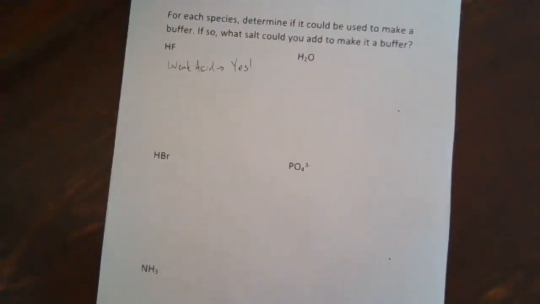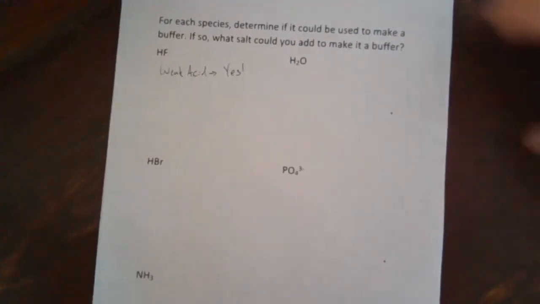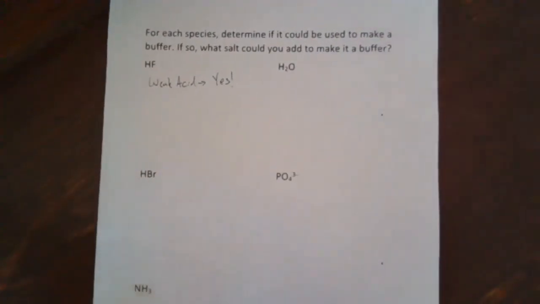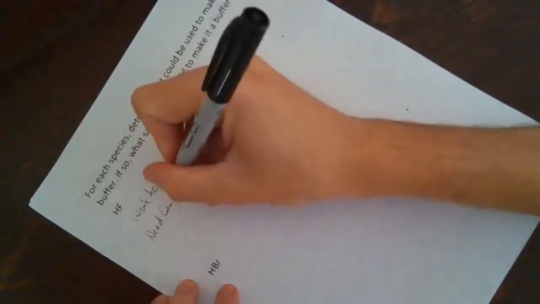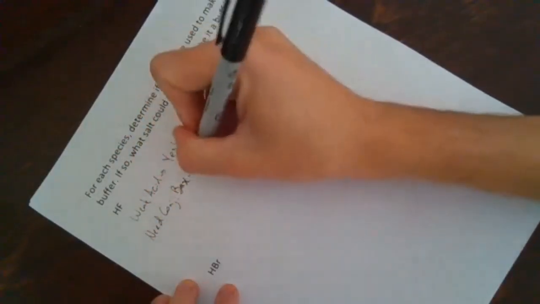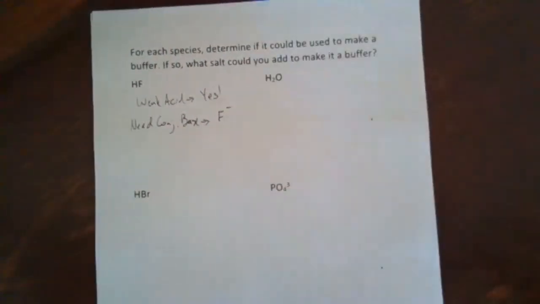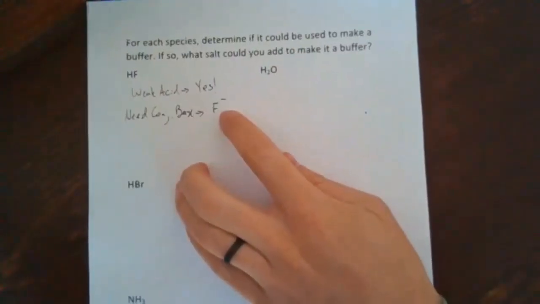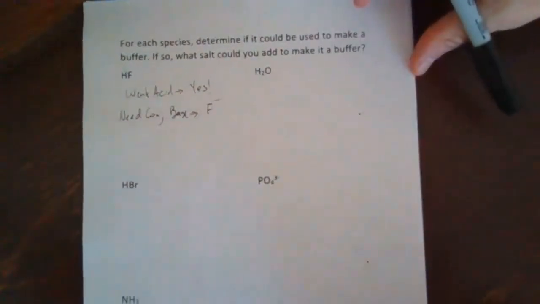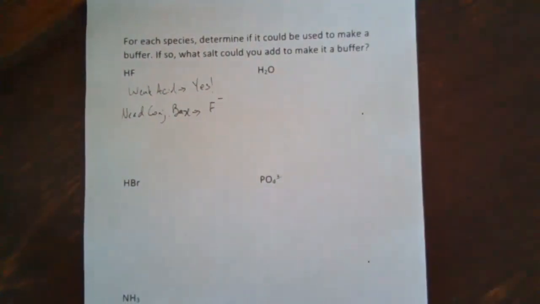And in order to do that, because that's a weak acid, you would need it to be paired with its conjugate base. So the solution will need to contain HF and its conjugate base, which would be fluoride, or F minus. So the solution would have to contain HF and F minus. There's the weak acid, there's its conjugate base. And if you had both of those things in solution, that would be a buffer.